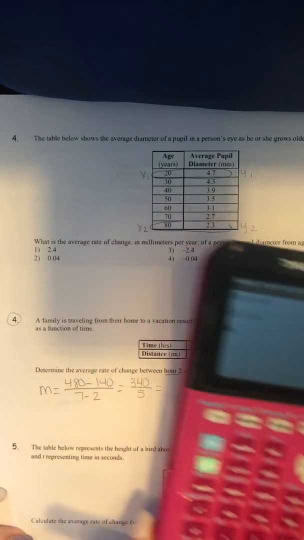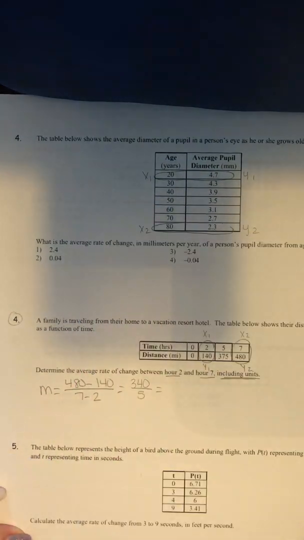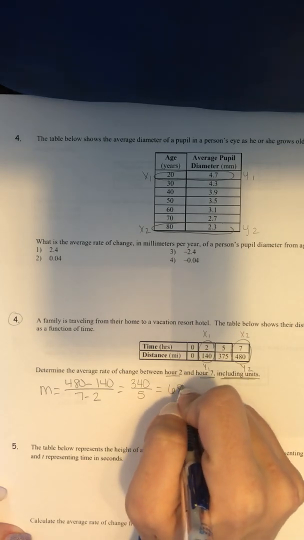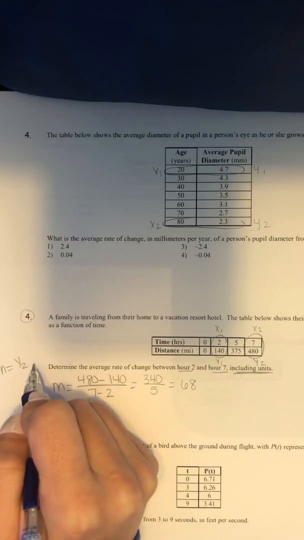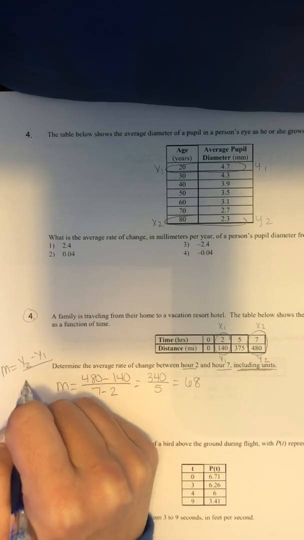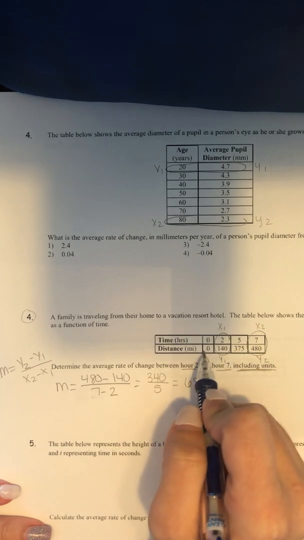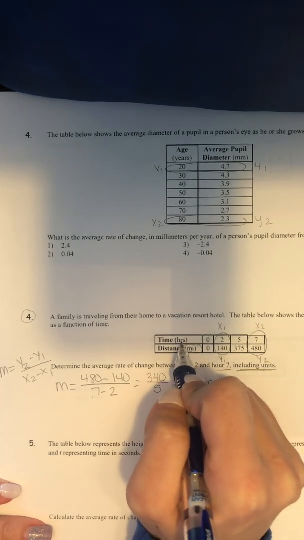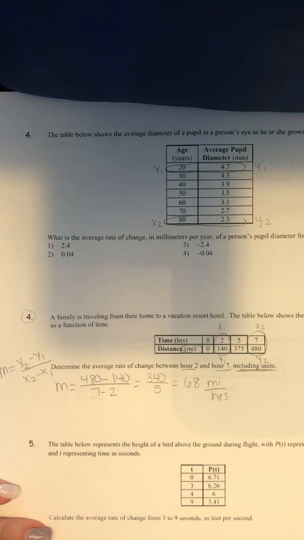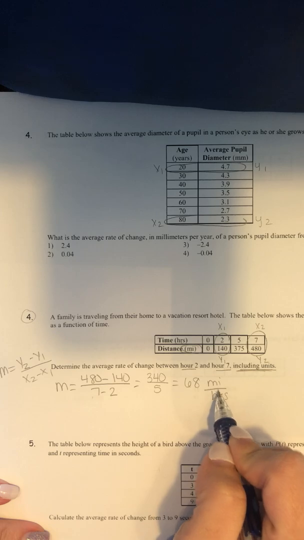If we divide that out, 340 divided by 5, we get 68. Now notice, it's the y's over the x's when you do your formula: y2 minus y1 over x2 minus x1. What do my y's stand for in this problem? What do my x's stand for in this problem? So what that means is 68 miles per hour.